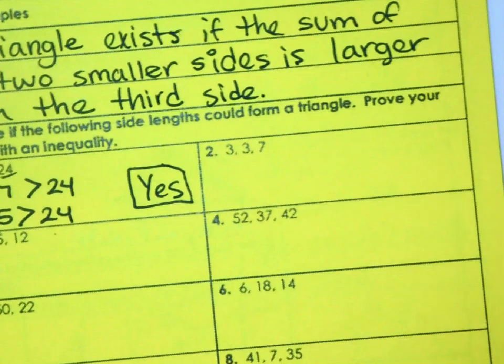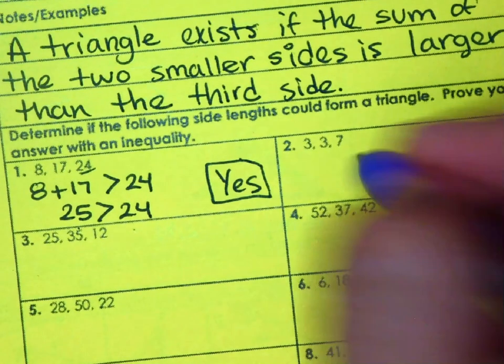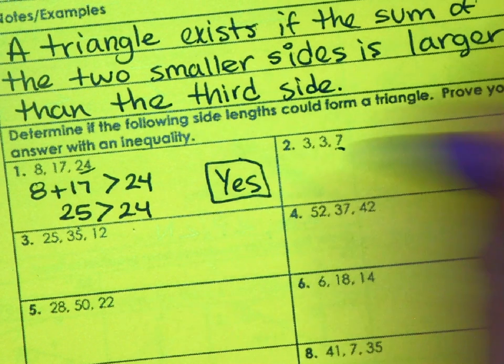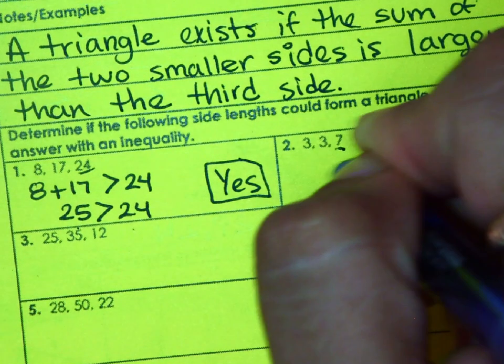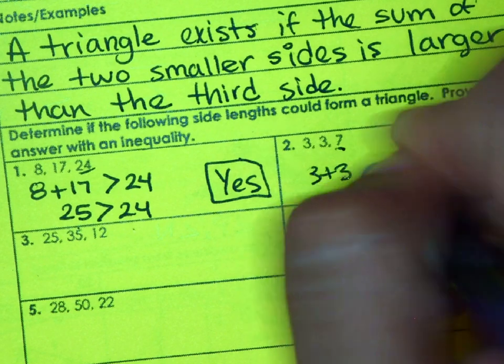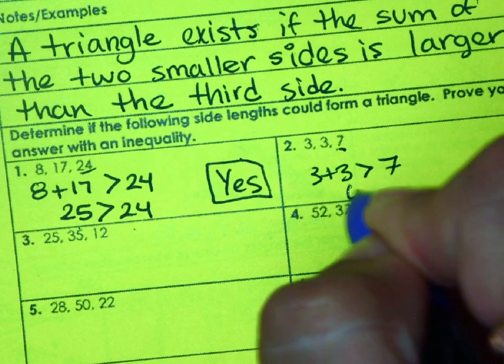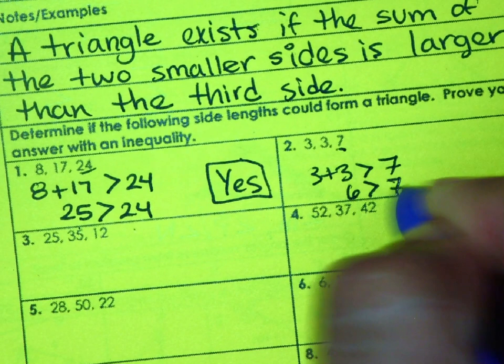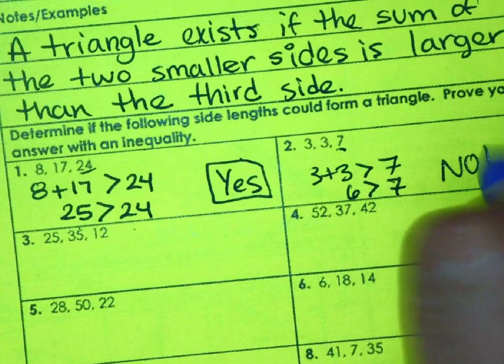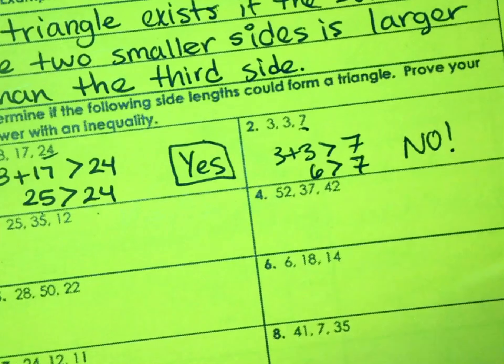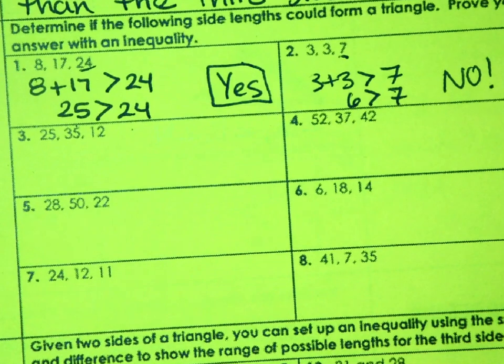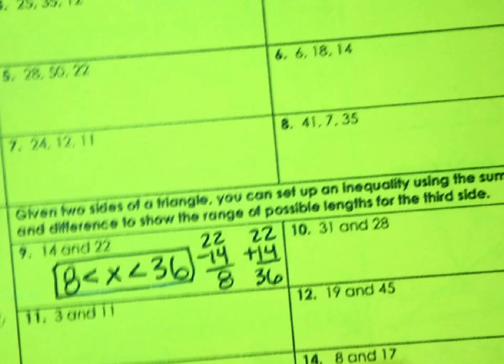Let's do number 2, just to kind of go over an example again. The biggest number here is 7, so we're going to do the sum of 3 plus 3 and check if it's greater than 7. 3 plus 3 is 6, and 6 is not greater than 7, so no. This is not going to create a triangle. The other examples below are just the same thing. Add the two smallest sides, check if it's greater than the biggest number, and just practice on that.